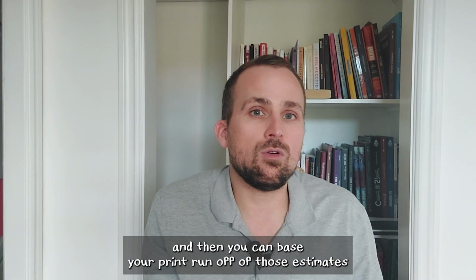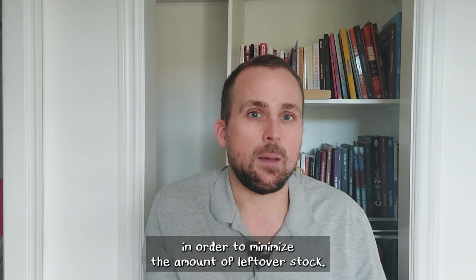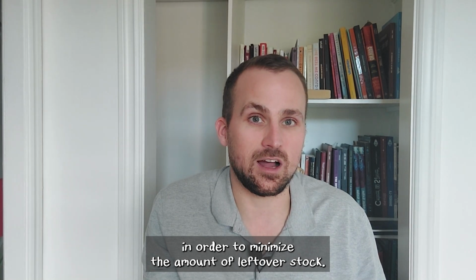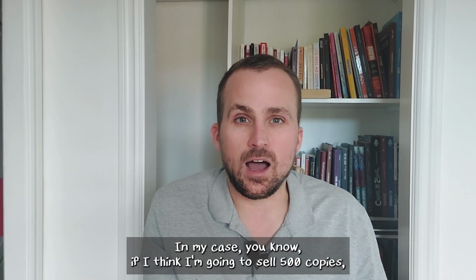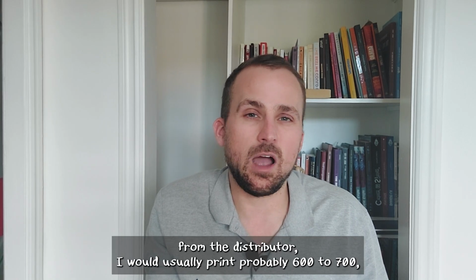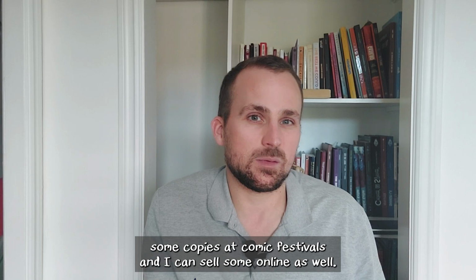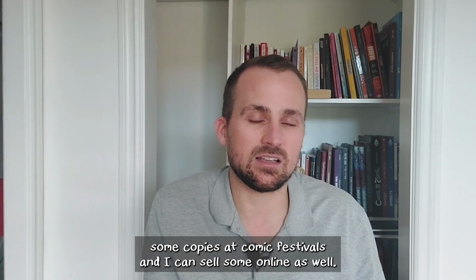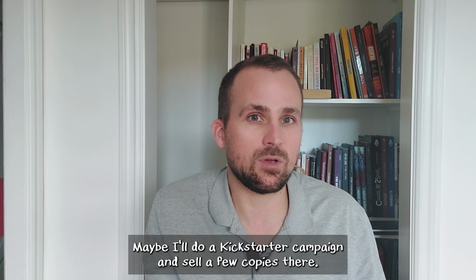And then you can base your print run off of those estimates in order to minimize the amount of leftover stock. In my case, if I think I'm going to sell 500 copies according to the estimates from the distributor, I would usually print probably 600 to 700, because I know I can sell some copies at comic festivals and I can sell some online as well. Maybe I'll do a Kickstarter campaign and sell a few copies there.